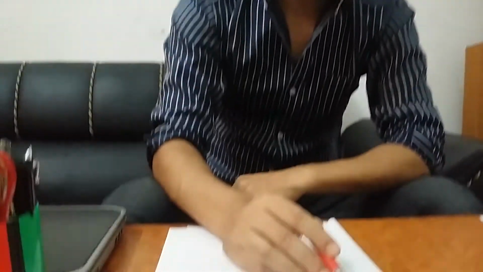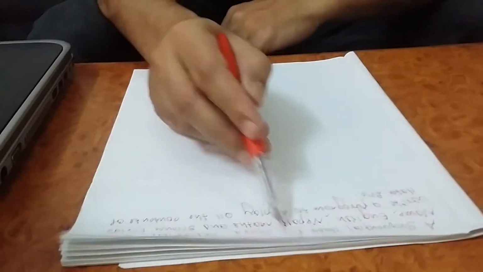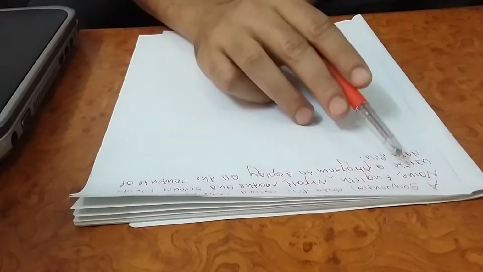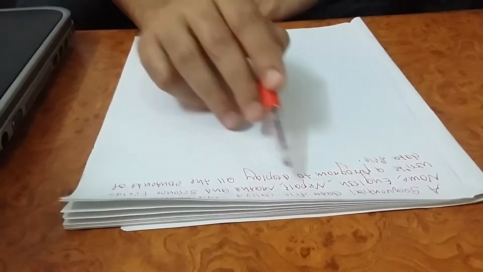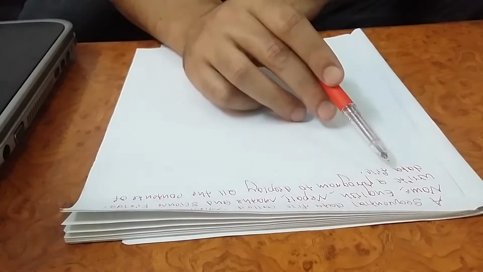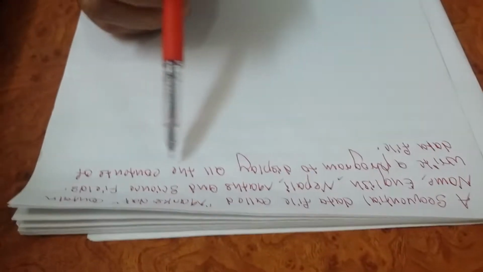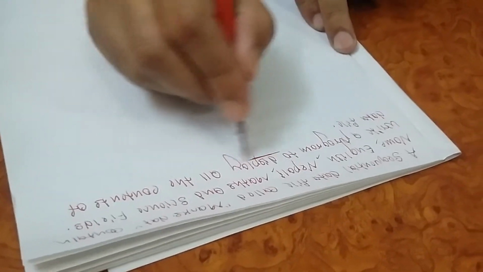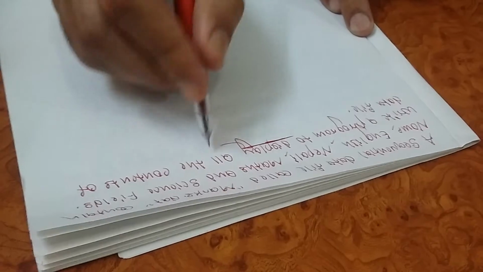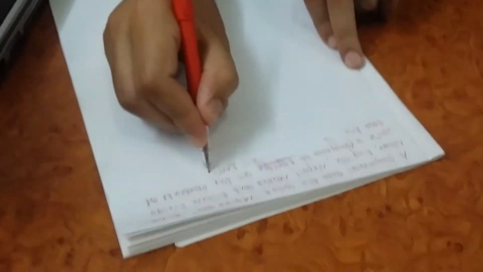Today we are going to learn the program of file handling, and the question is: a sequential data file called marks.dat contains English, name, Nepali, math and science fields. Write a program to display all the contents of the data file. The question specifies that to display means the input mode.